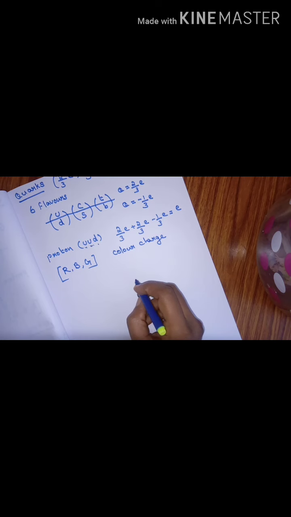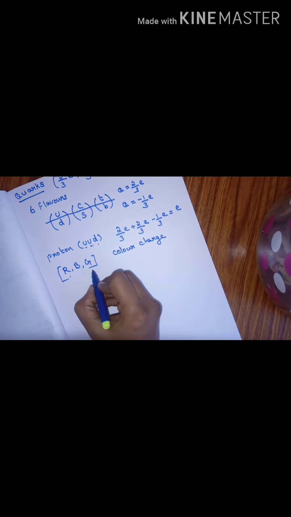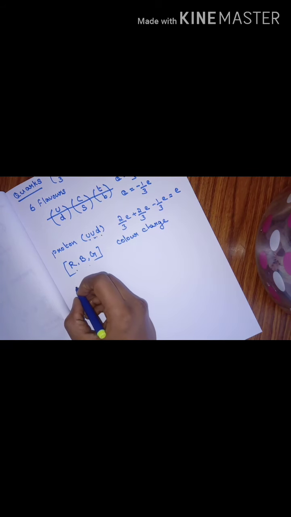Three quarks in a baryon must have three different color charge quantum numbers. Each quark exists in three colors: red, blue, green. These names are given because they are primary colors. Now I have discussed the particle names in each group. First one is leptons.